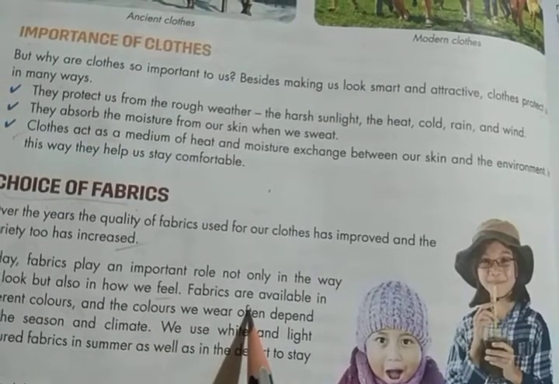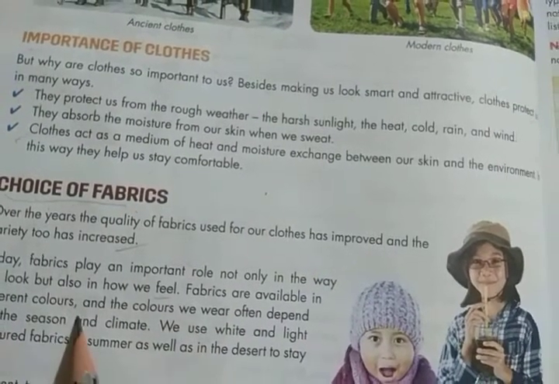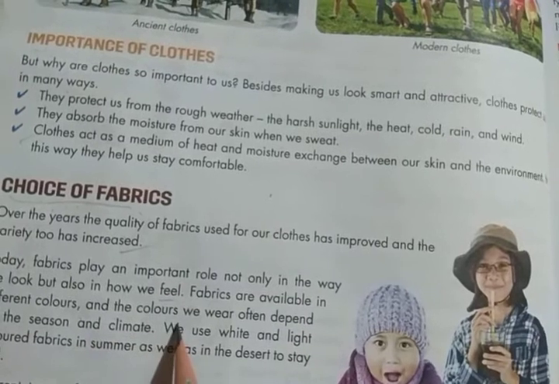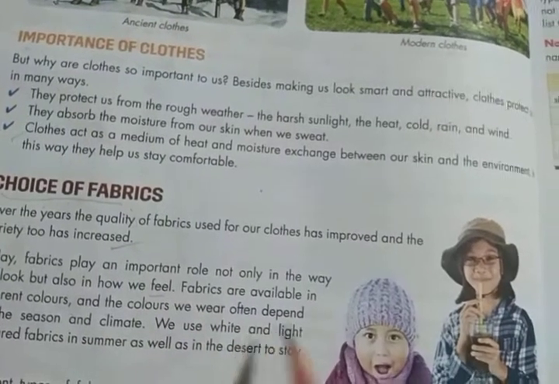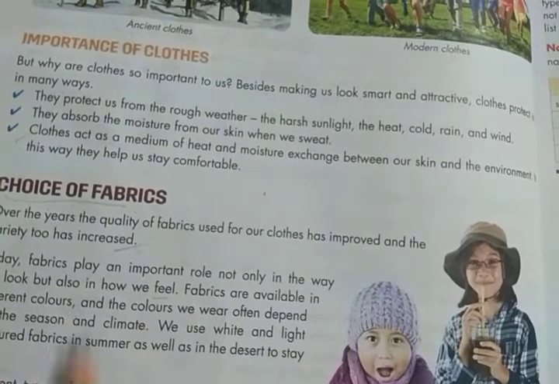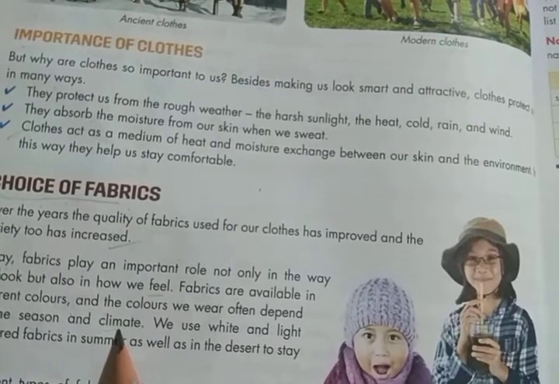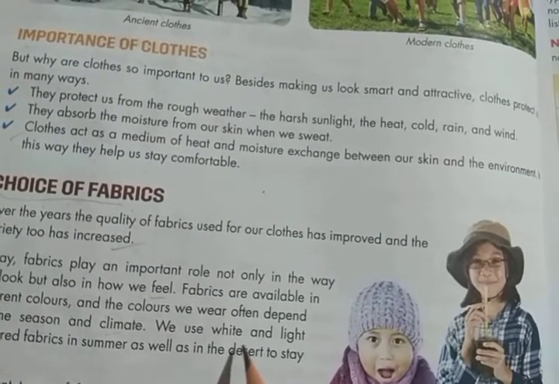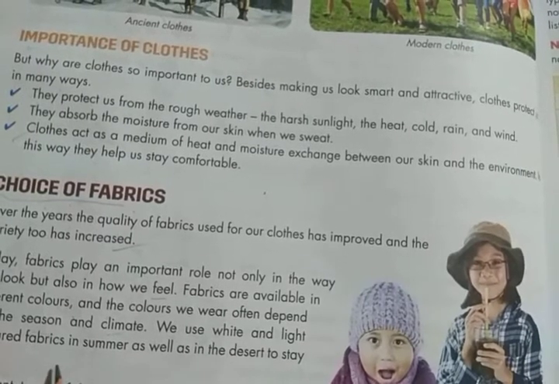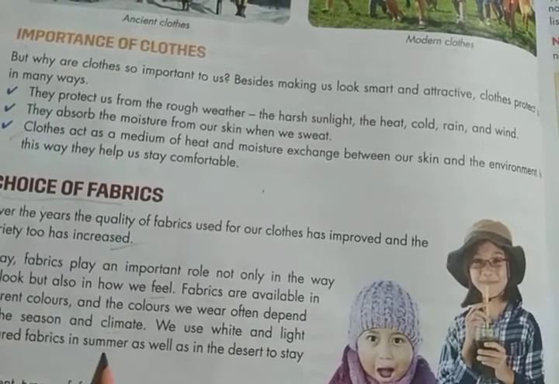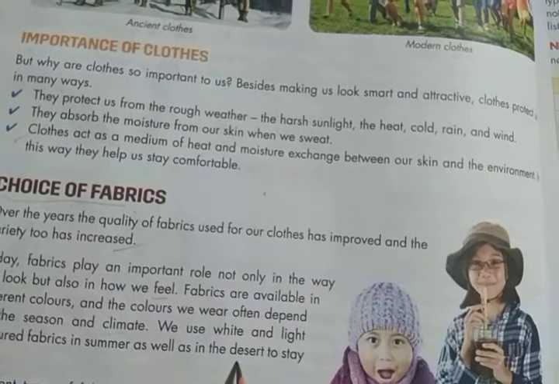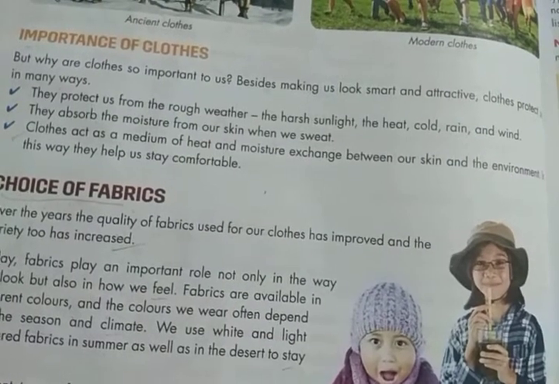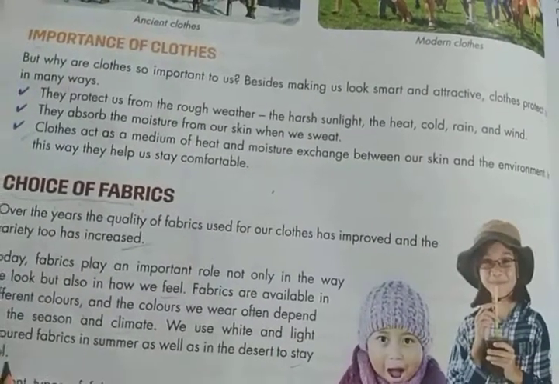Fabrics are available in different colors and the colors we wear often depend on the season and climate. Means we use white and light colored fabrics in summer as well as in the desert to stay cool.